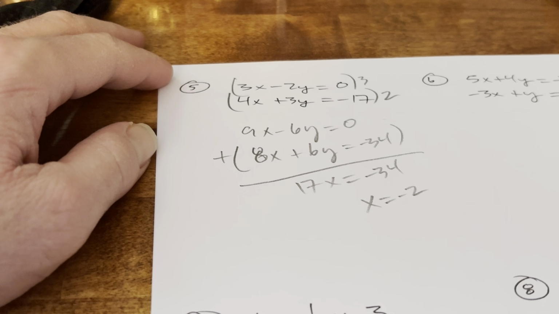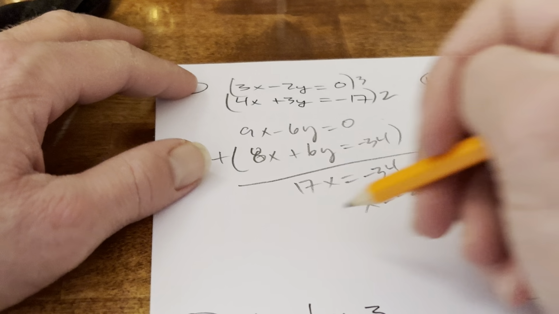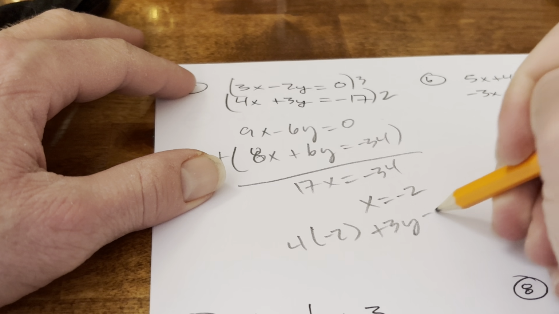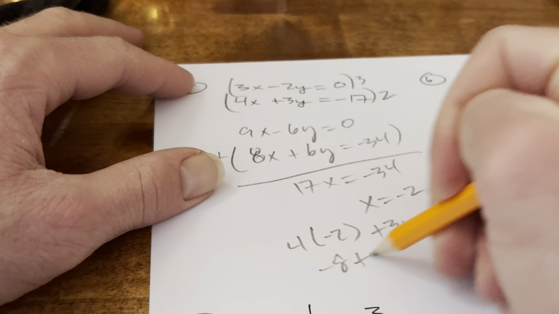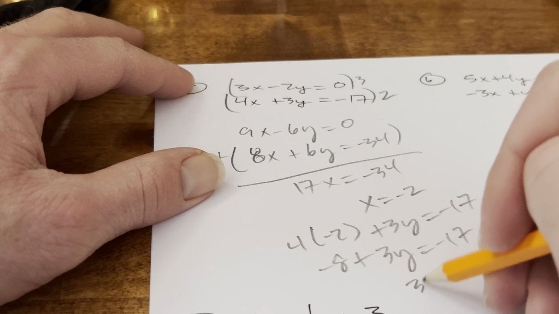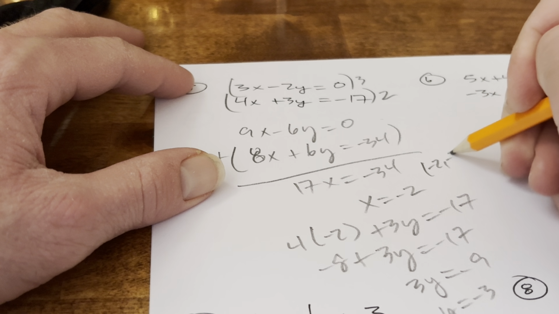Whichever one you want to use, I'm going to use that bottom one. So 4 times negative 2 plus 3y is a negative 17. It's a negative 8 plus 3y is a negative 17. I'm going to add 8 to both sides. 3y is a negative 9. Y is a negative 3. So there you go. Negative 2, negative 3.